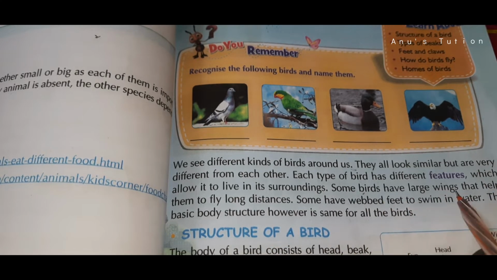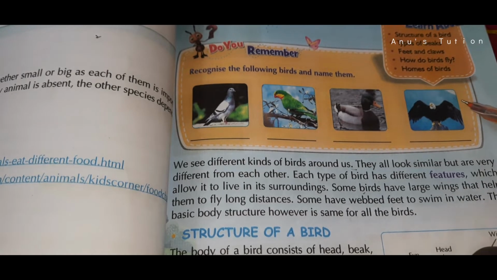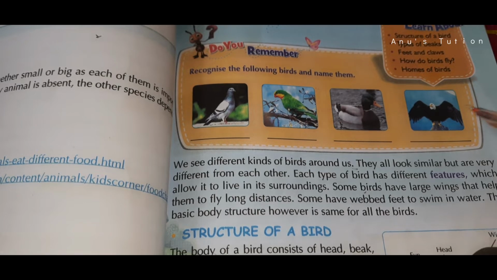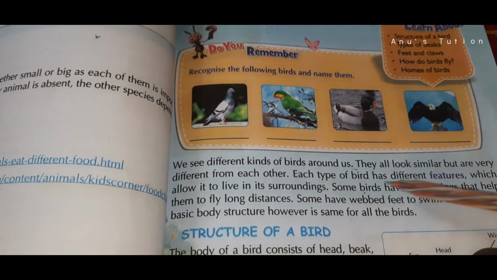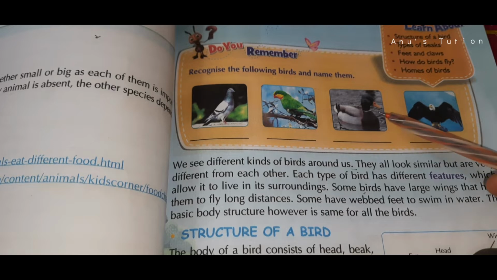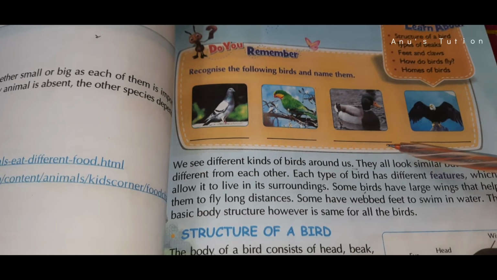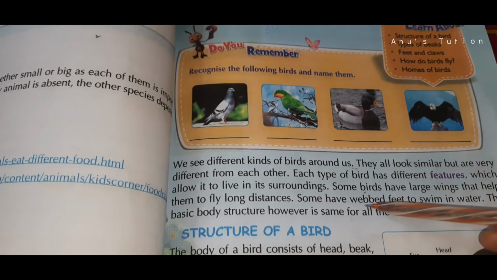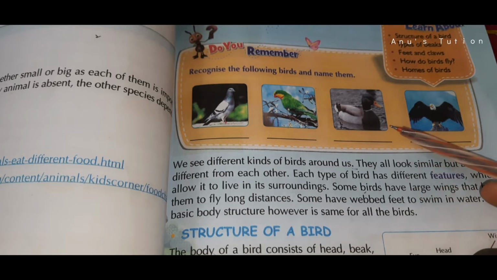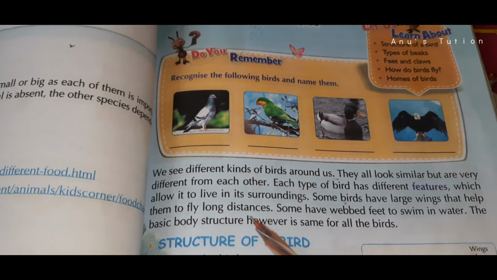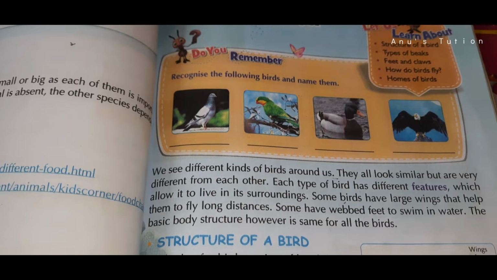Some birds have large wings, for example, the eagle has very large wings that help it to fly very long distances, and some have webbed feet to swim in water. Like a duck, it has webbed feet to swim in water. If you see the legs of a duck, they are different compared to other animals. Those type of feet are called webbed feet. It helps the duck to swim in water very easily. The basic body structure, however, is the same for all birds. Now the introduction part is over.